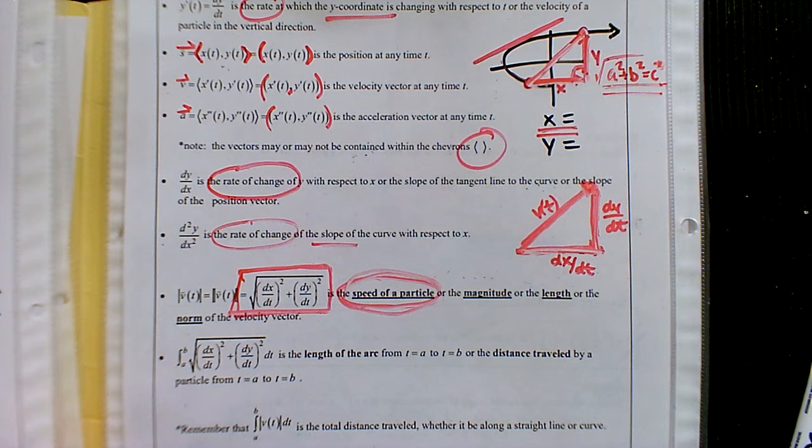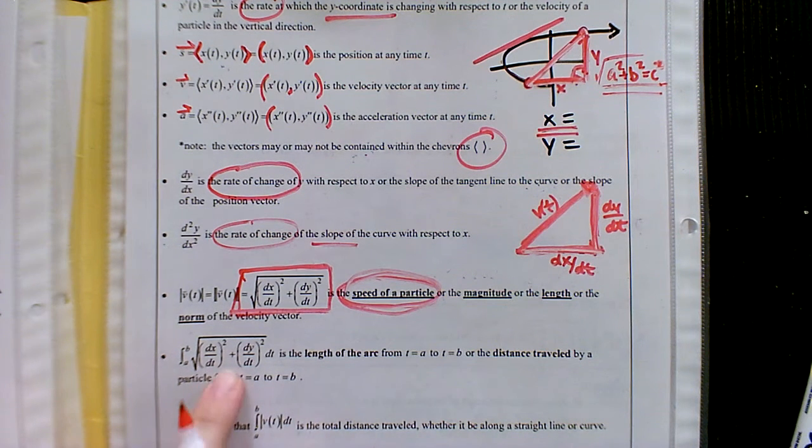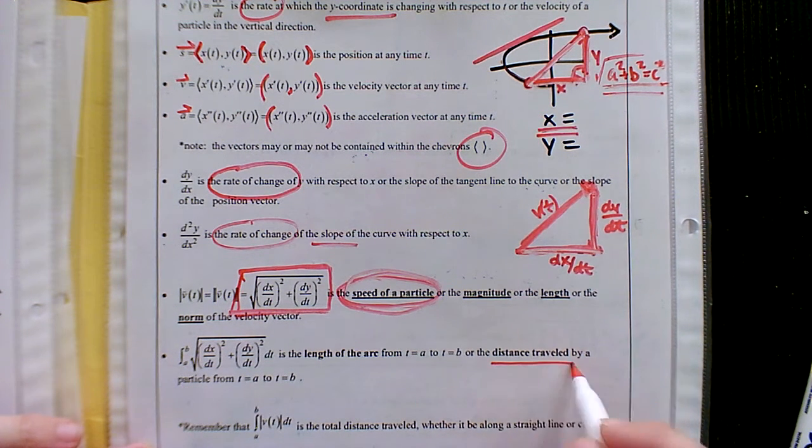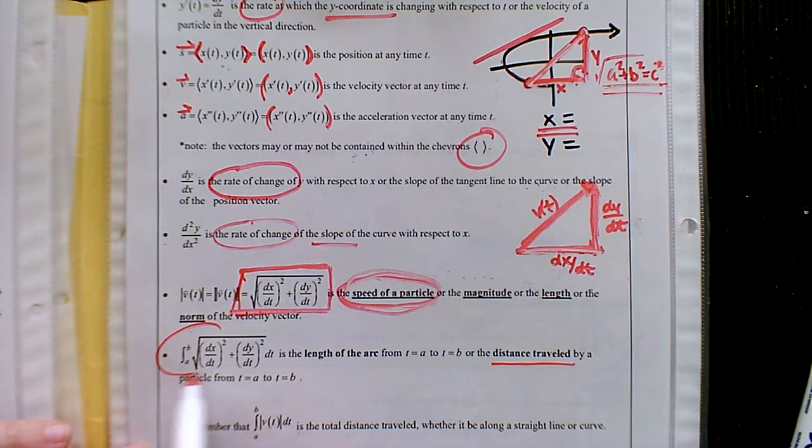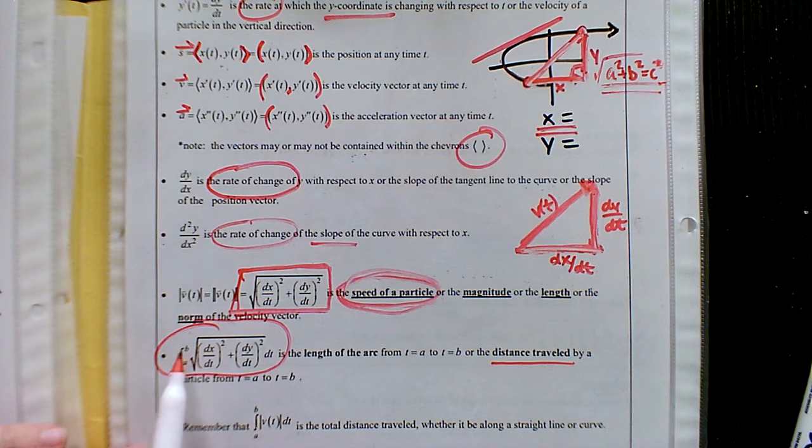What if you integrate velocity or speed? What does that represent? Remember from Calc 1? If you integrate velocity, you get distance, okay, displacement, and this was like the length of the arc from yesterday, right? We wrote that down. The integral from a to b of the square root of the separate derivatives squared being added together.